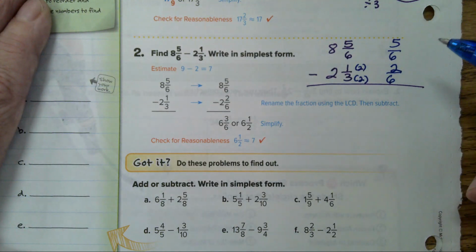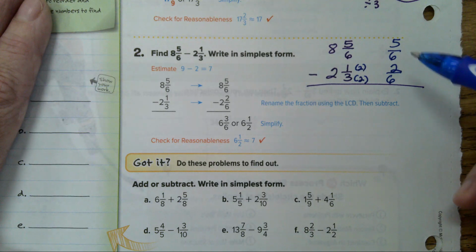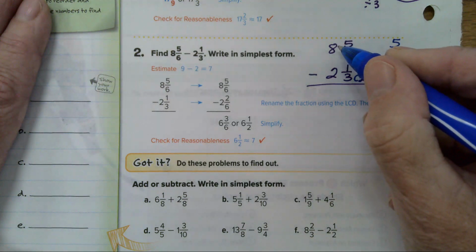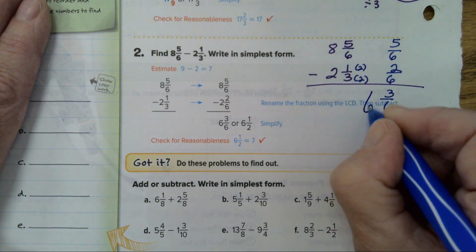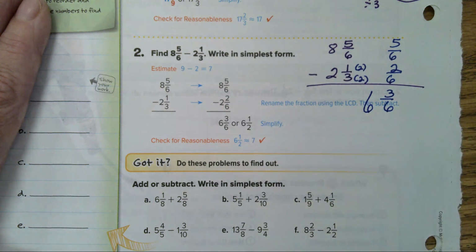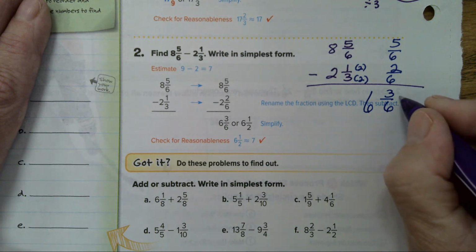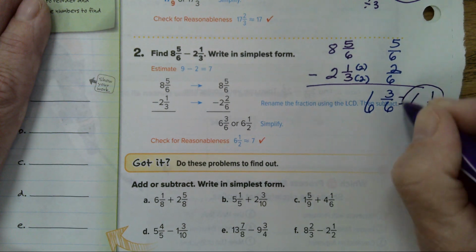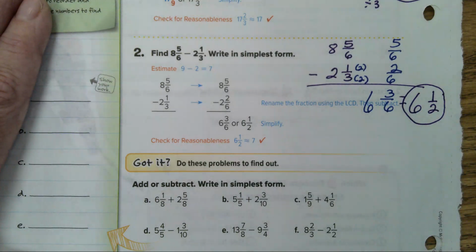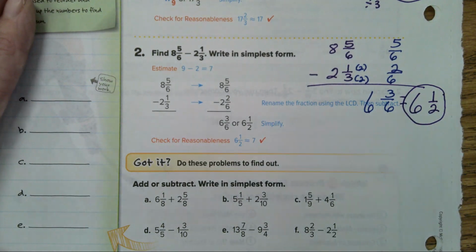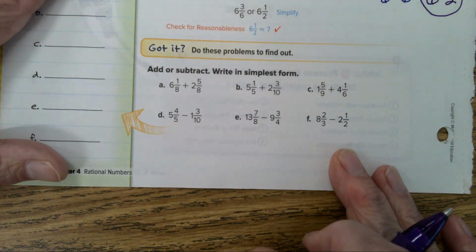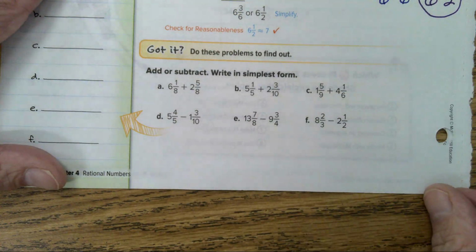Now we subtract our fraction. 5/6 minus 2/6 is 3/6. And whole number 8 minus whole number 2 is whole number 6. Evaluate your fraction. 3/6 will simplify to 1/2, and you circle your final answer of 6 and 1/2. All right, so let's do the practice problems down here on the bottom. You can show your work to the side on the right or the left.